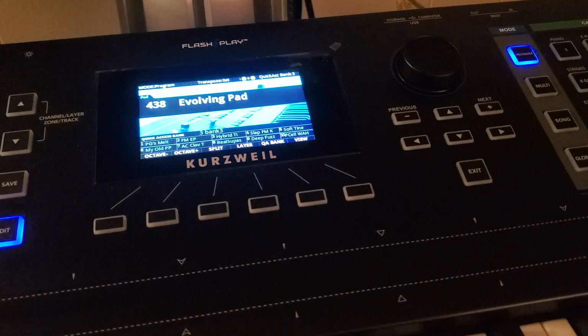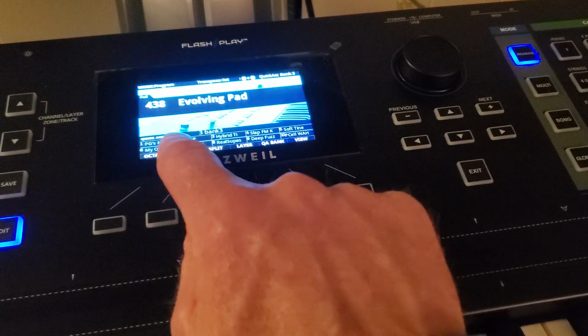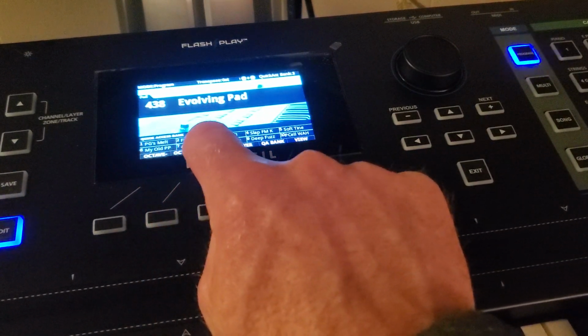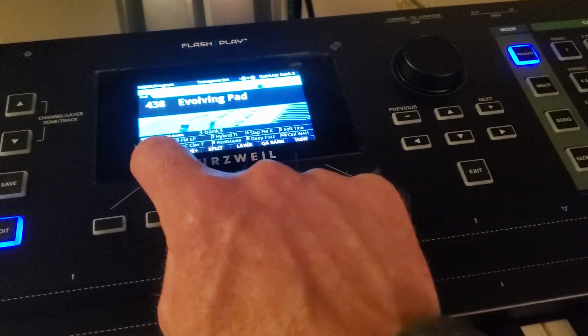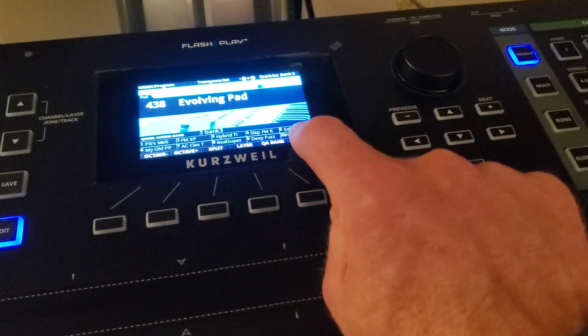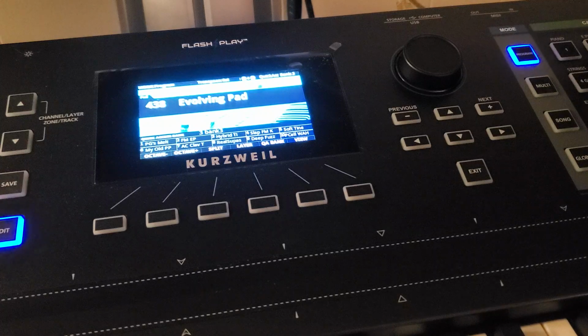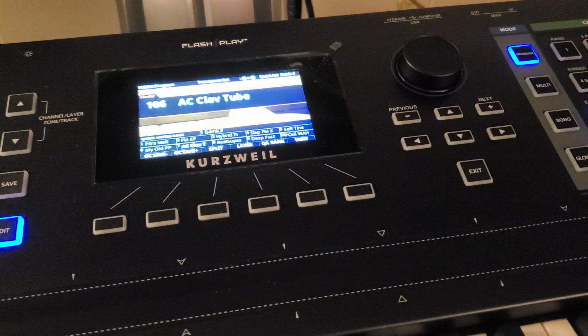And you can see the little options down here have changed. It's telling me that I'm in Quick Access Bank 3. And then I can see the different programs that are laid out for me there. So if I wanted to go to 7, you're going to see that's the clav that they have set up and so forth.